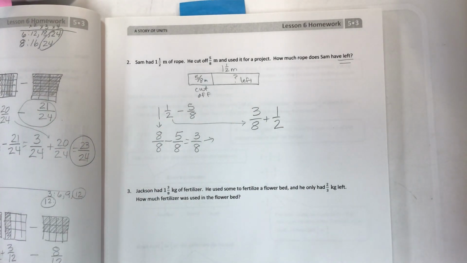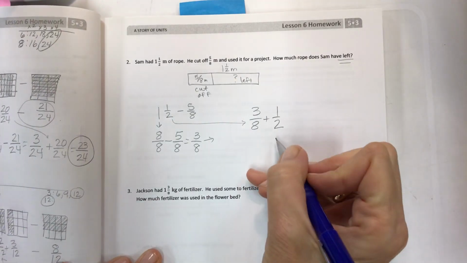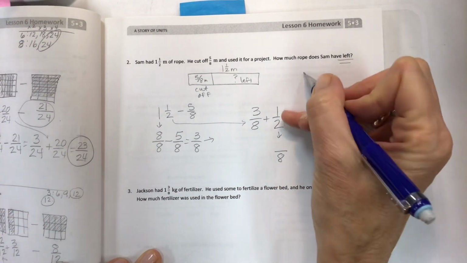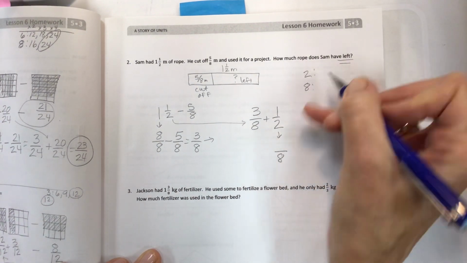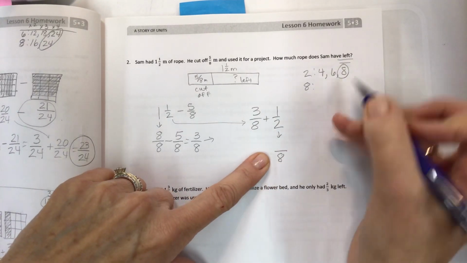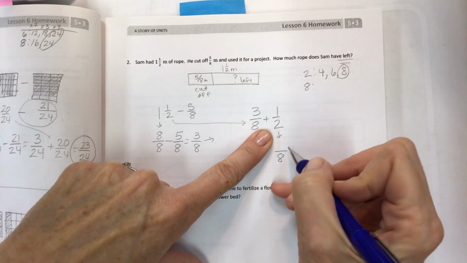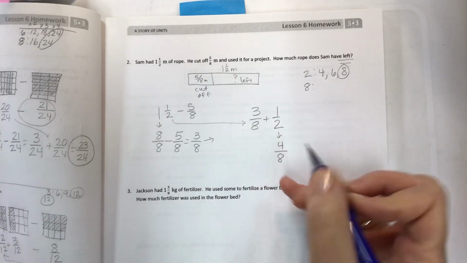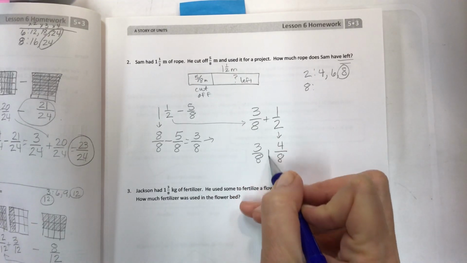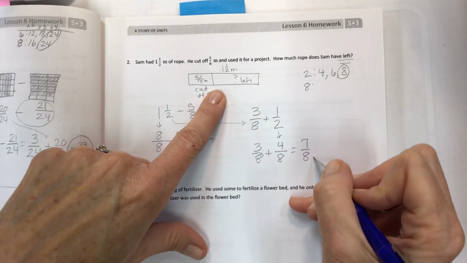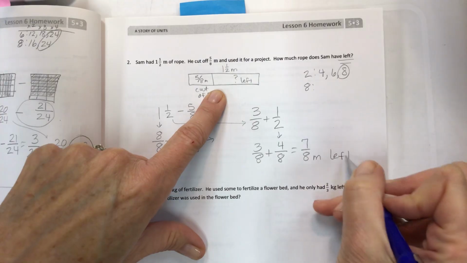Now I have an addition problem, which is just like a couple lessons ago. Yes, I need a common denominator. 2 and 8 both have 8. What is your scale factor to get from 2 to 8? It's 4. 2 times 4 is 8, so 4 times 1 is 4. 3/8 plus 4/8 equals 7/8. He has 7/8 meter left.